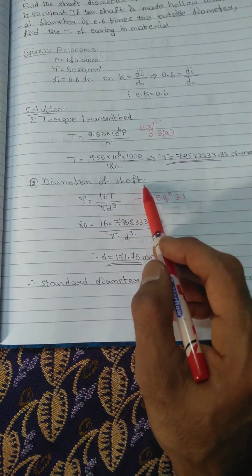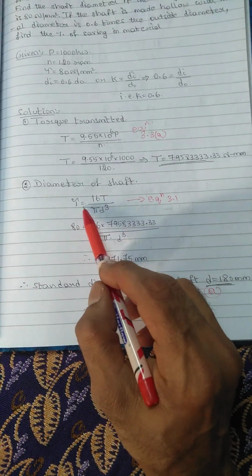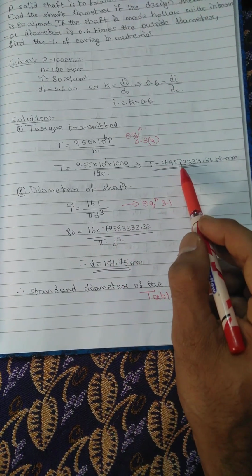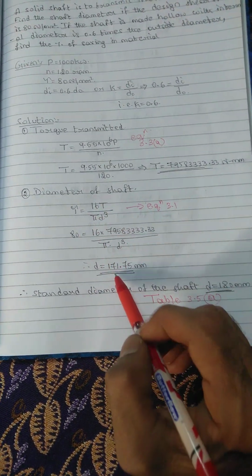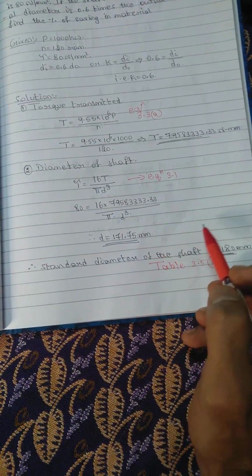So for the diameter of the solid shaft, the equation is 3.1: tau is equal to 16T by pi d cube. We don't have the diameter here, all other values we have. Substitute and we will get the value of diameter as 171.75 millimeter.